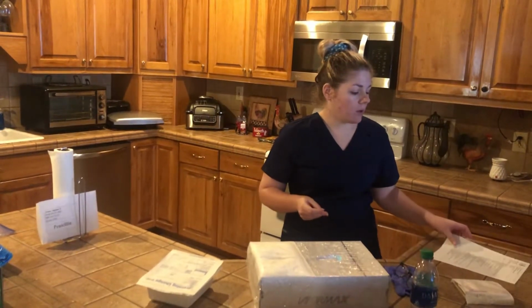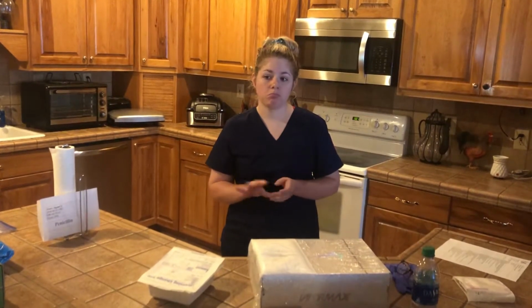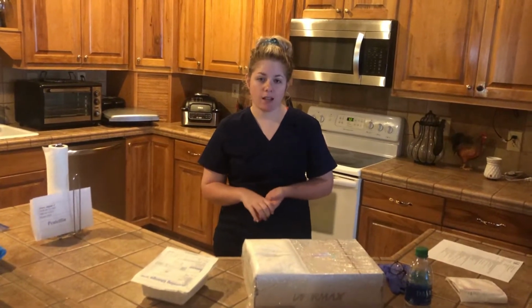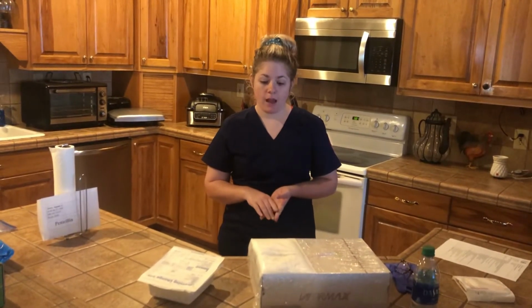I will go over the procedure with the patient to eliminate any anxiety he may have for the procedure. I will then perform hand hygiene.